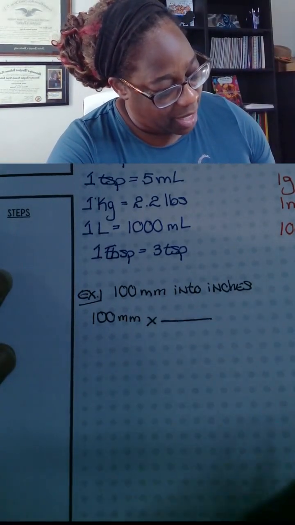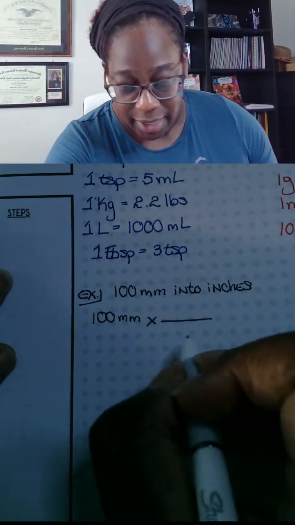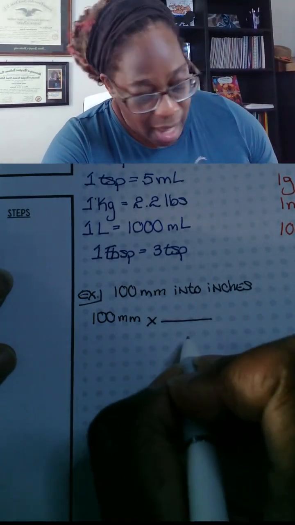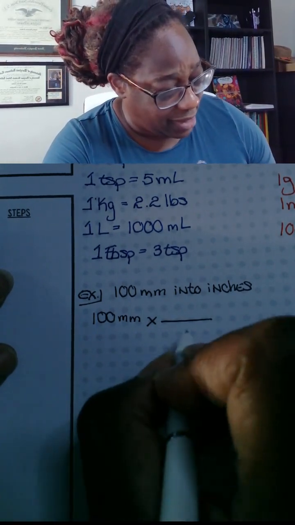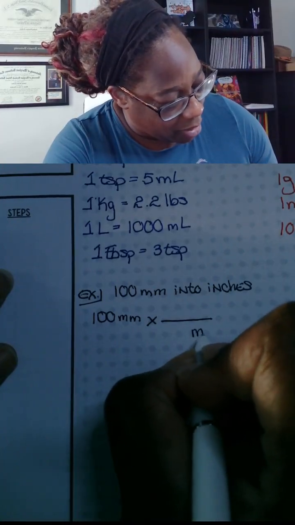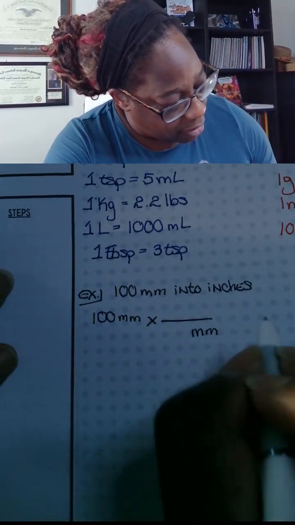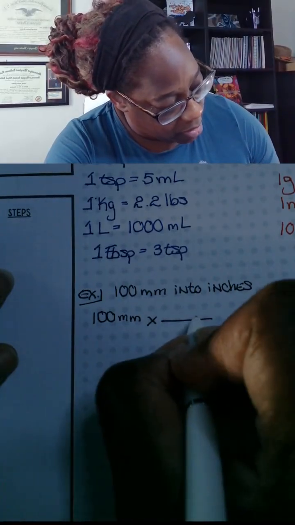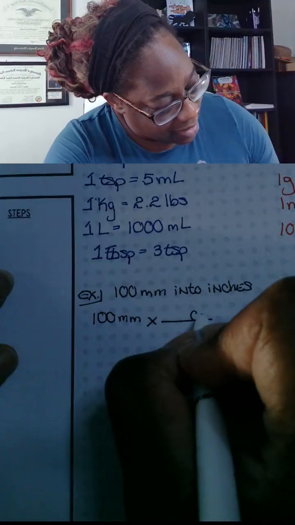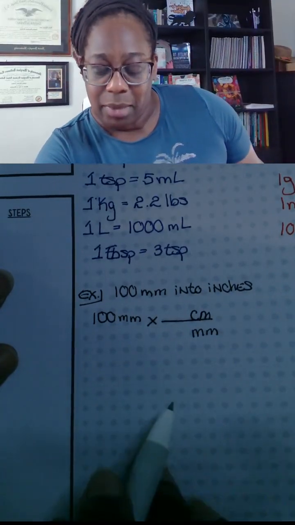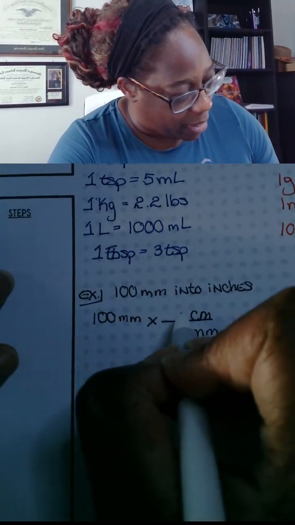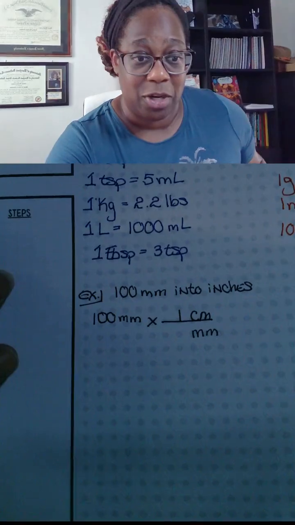I don't know why I did an X. From here on in, I'm not going to do an X, but some people know that. I want to go from millimeters to inches. So let's see, how many millimeters? Let's go down from milli, which is thou, to centi, which is 100. So it's like, how many millimeters can I get from maybe 1 centimeter?